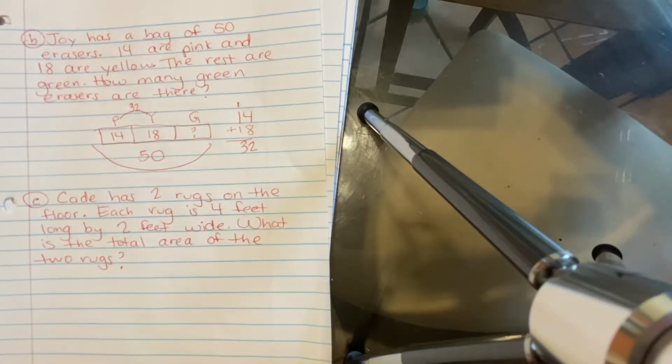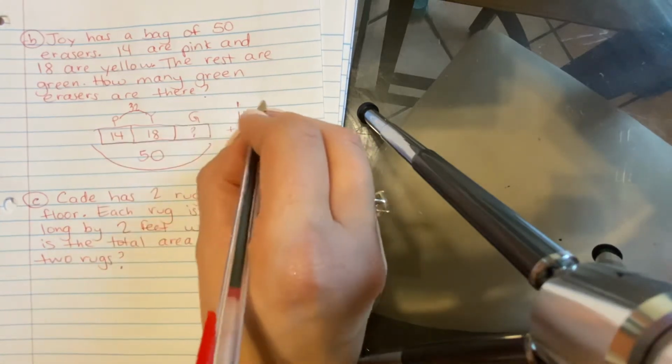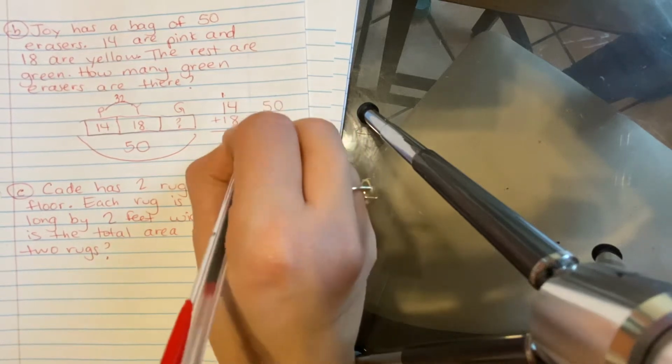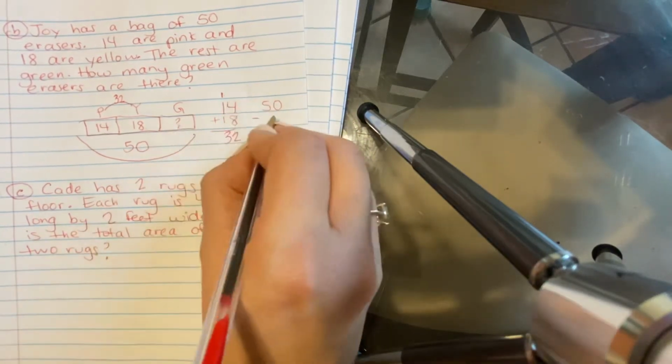I need to figure out how many green there are. Well, I know my total is 50. These two together made 32, so I'm going to subtract to get this leftover amount. So 50, that's my total, minus 32.